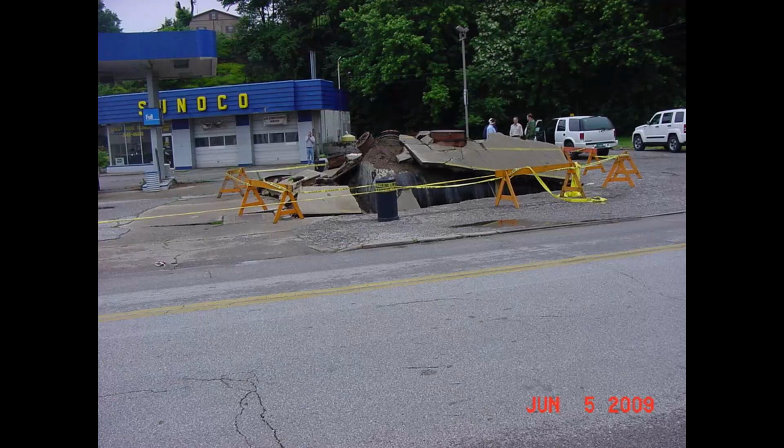All right, so here's the thing. When the gas station is closed, there's no more fuel in that tank. When there was fuel in the tank, it was pretty heavy, and the weight of it acting downward was enough to keep it from submerging. But when you take all of the fuel out, suddenly now there's a big buoyant force.